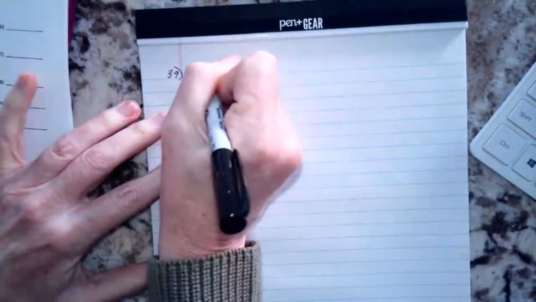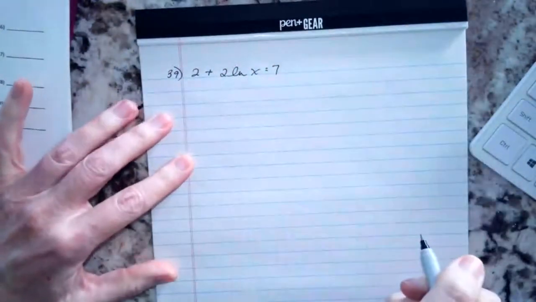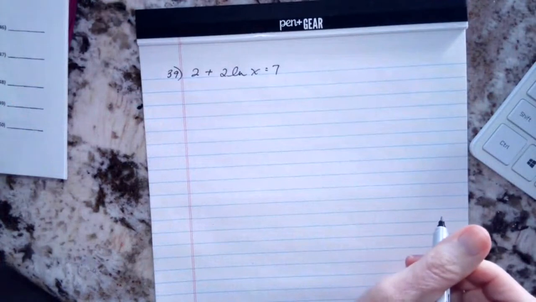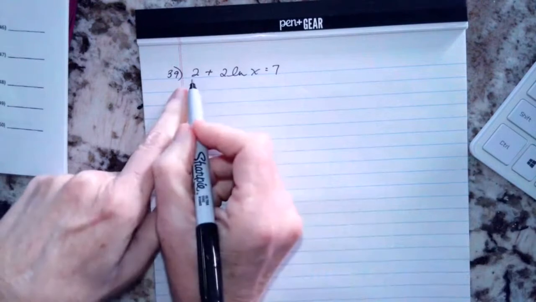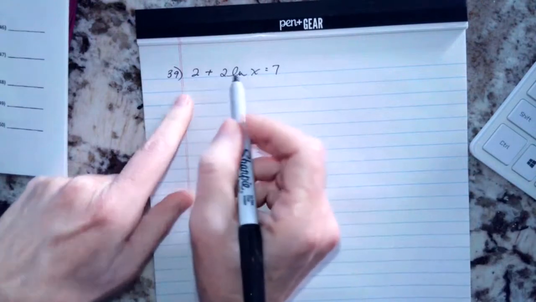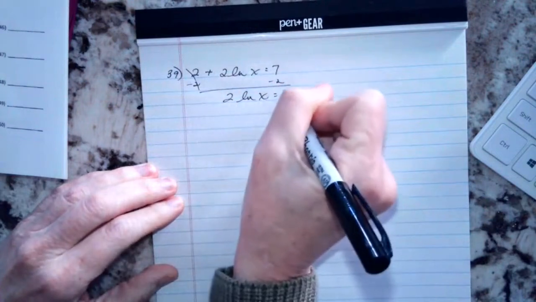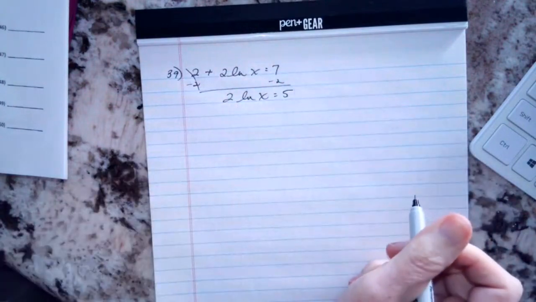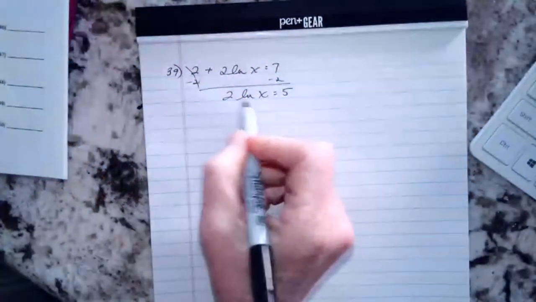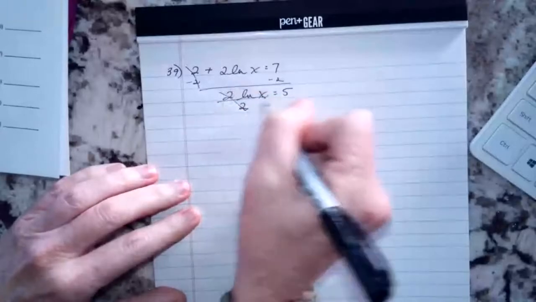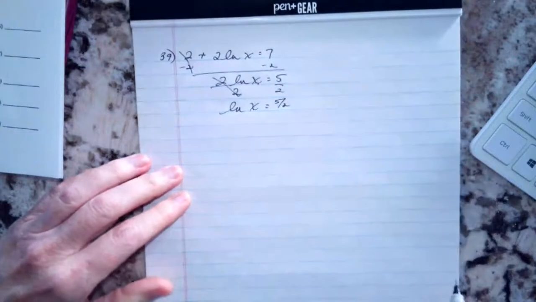Okay, let's see. We've got another couple. We've got 2 plus 2 times the natural log of x equals 7. Doing that kind of a problem, we're going to have to solve for x. Let's get rid of this 2 first. We want to have this piece by itself. So minus 2: 2 times the natural log of x equals 5. We're trying to get to x, so let's shed the 2 now. Let's divide by 2. So we've got the natural log of x equals 5 over 2.